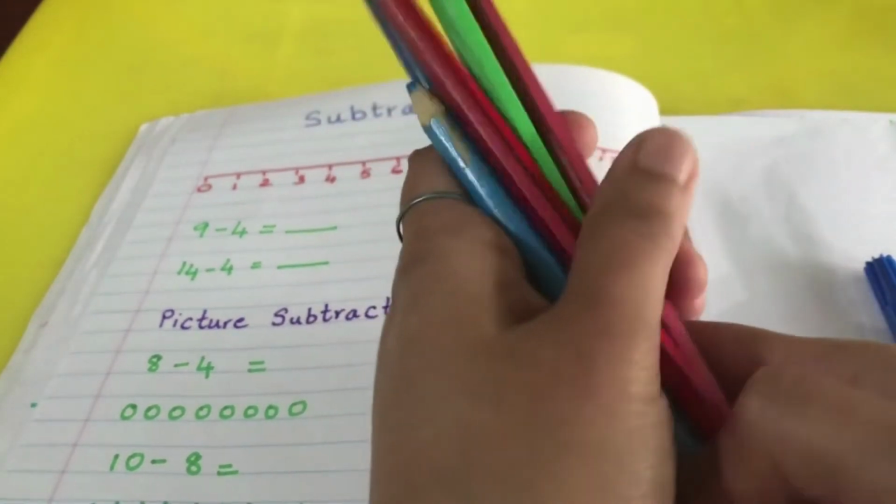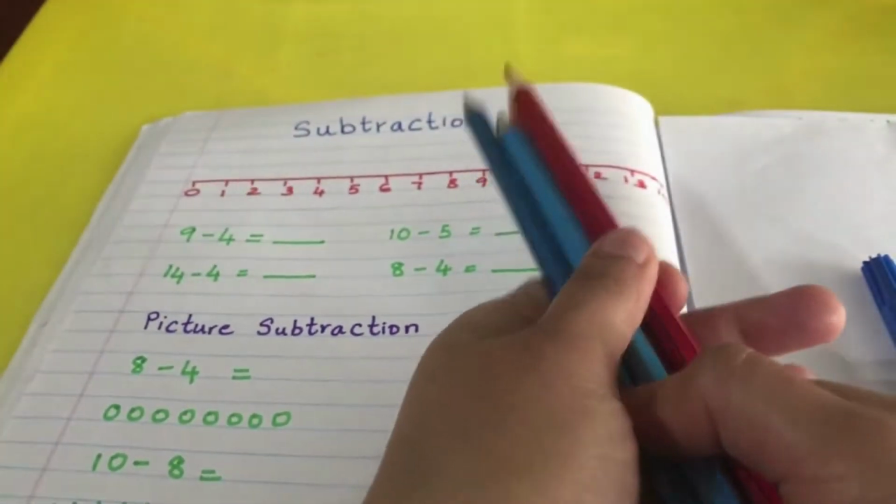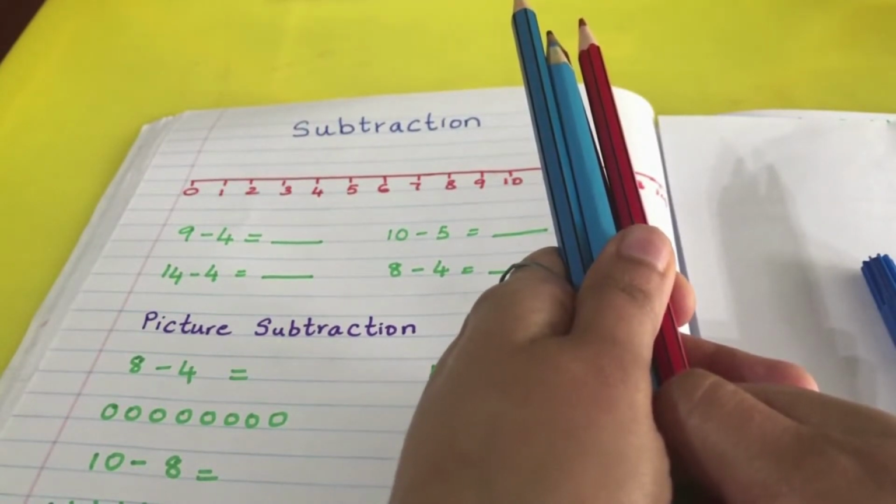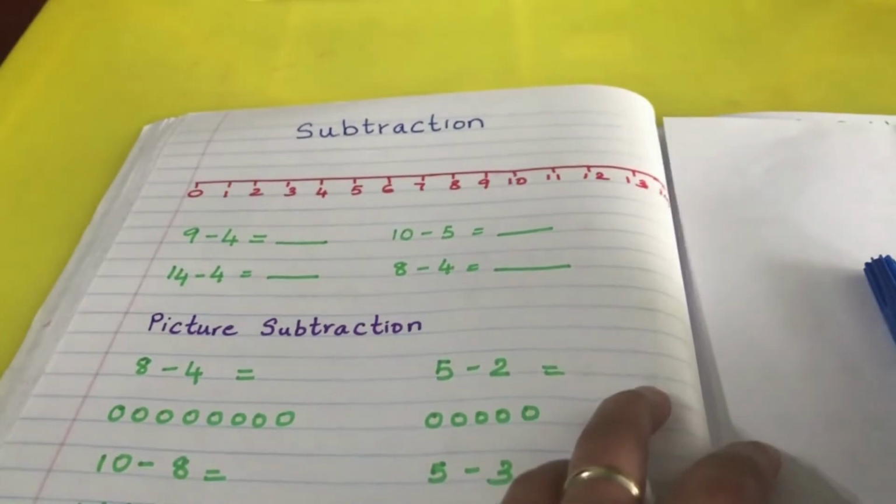In today's video, I'll explain how to introduce subtraction to your kids. And I'll also take you through some daily practice activity worksheets. So let us move on to the topic.